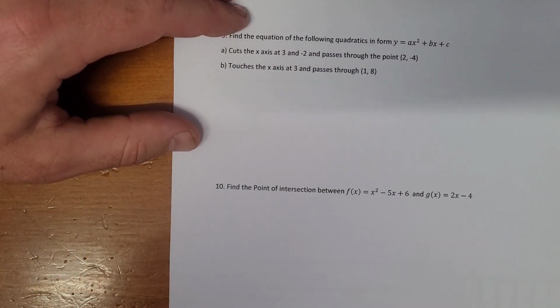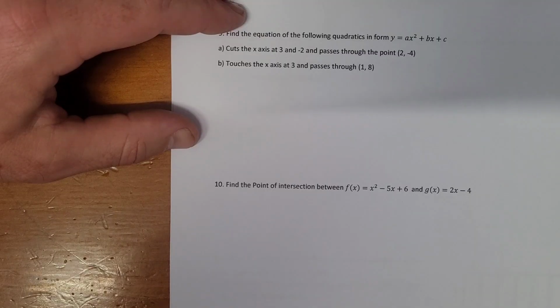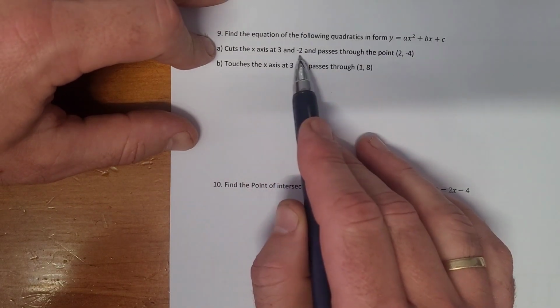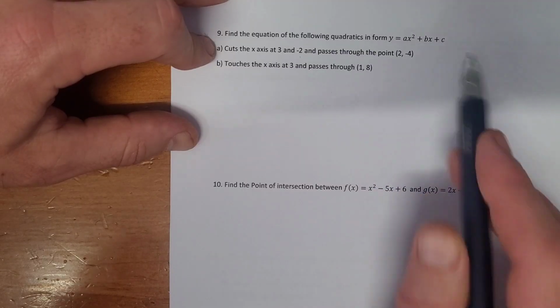Find the equation of the following quadratics in the form ax squared plus bx plus c. So the first one we have is it cuts the x-axis at 3 and minus 2 and passes through this point.